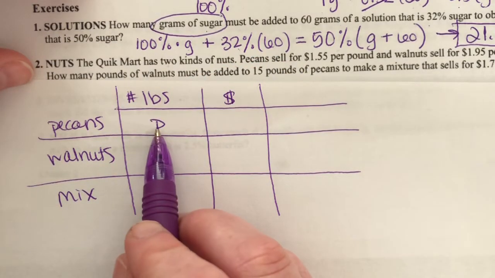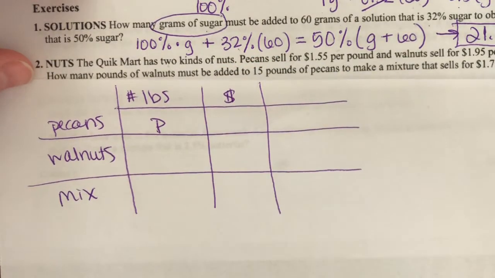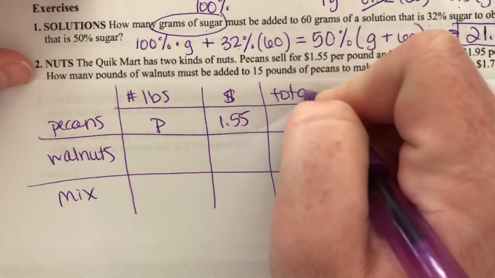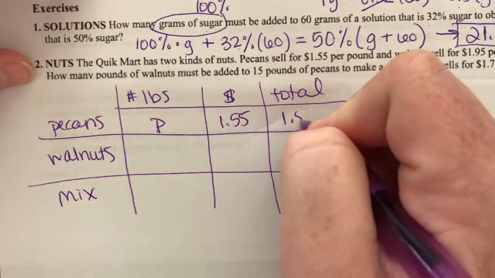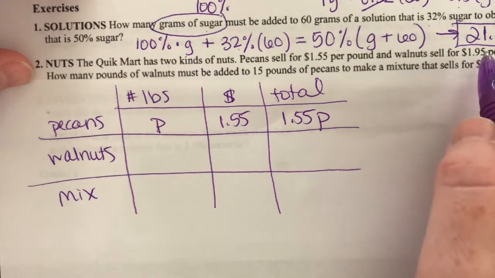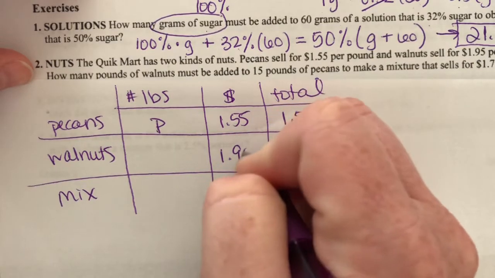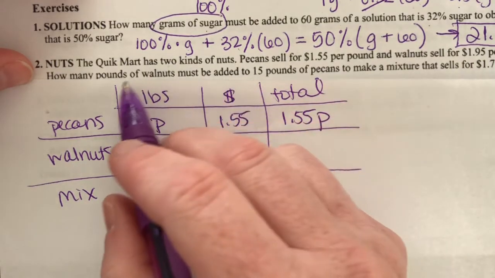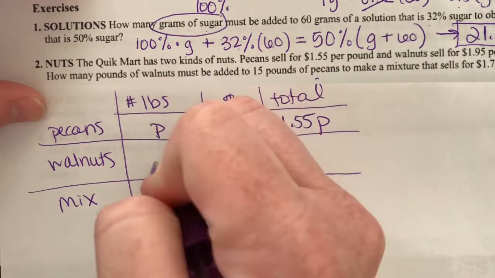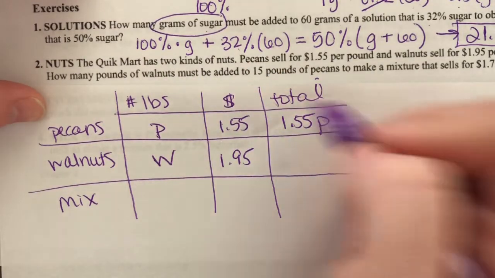But I do know that pecans sell for $1.55 per pound, 1.55. So the total I'm going to pay for pecans is 155 times P. Walnuts sell for $1.95 per pound. And how many walnuts? Oh, sorry, I do know pecans. How many walnuts will be added to 15 pounds of pecans?